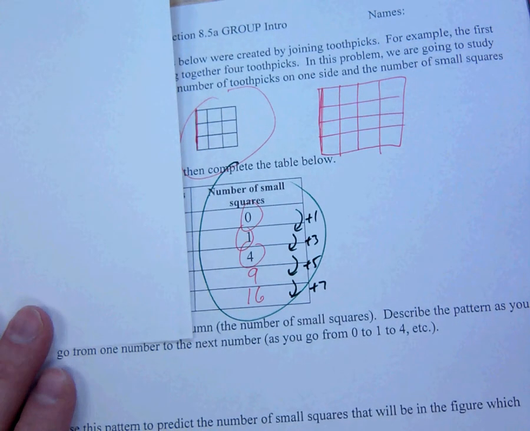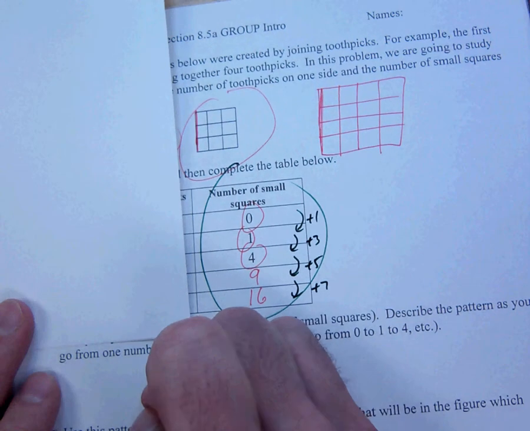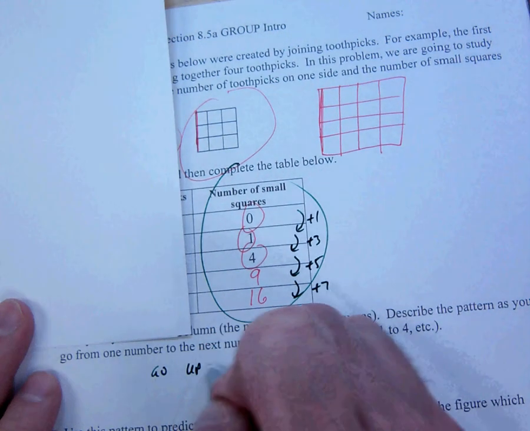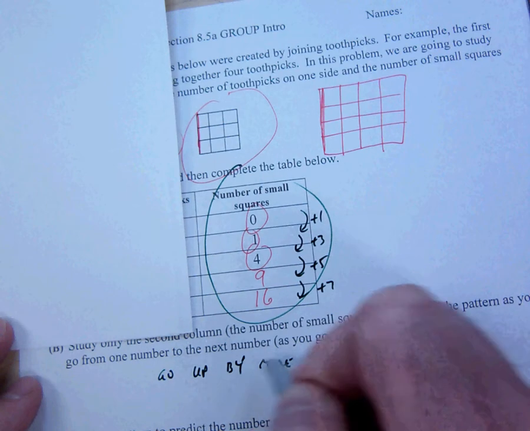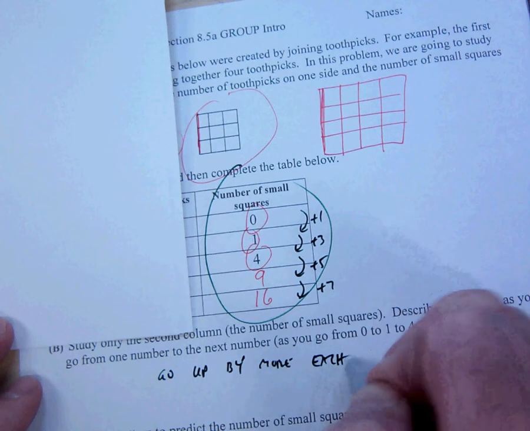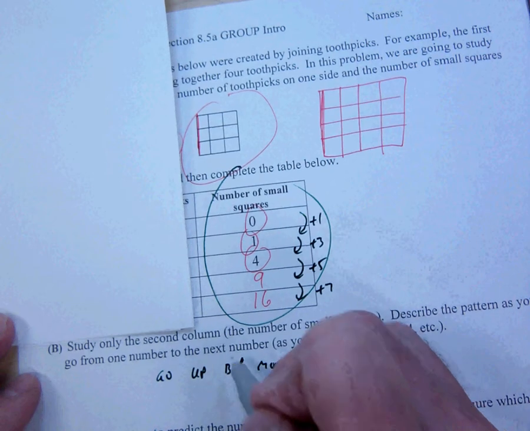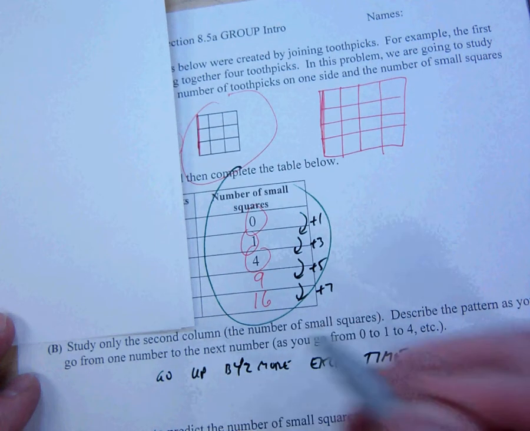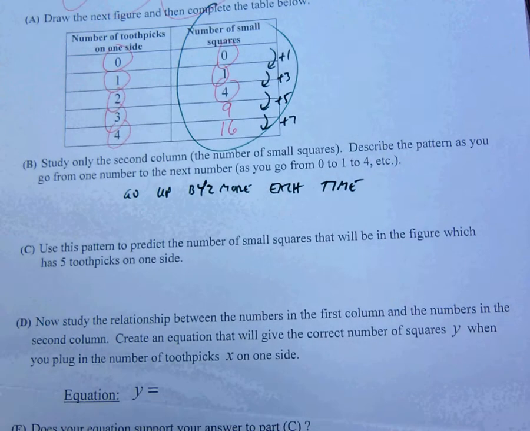Brett, does this make sense? That each time you're going up by 2 more than you did the last time? Okay. All right, so you go up by 2 more each time. That's how I wrote it. You go up by 2 more. Sorry about my sloppy writing there, but you go up by 2 more each time. That's the pattern that I wanted you to see.